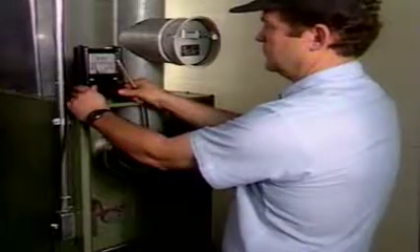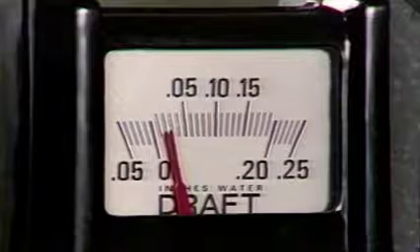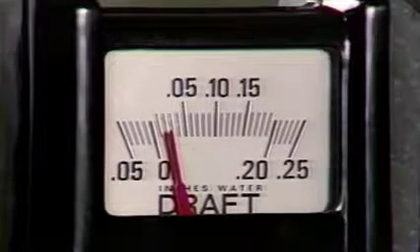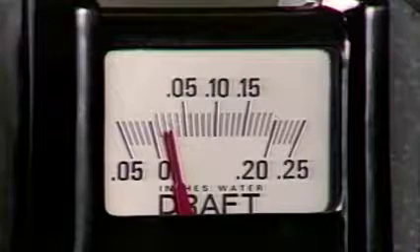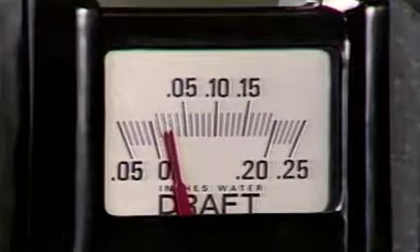The best way to minimize draft problems is to use a draft gauge to measure draft intensity when setting up the burner. Take the reading with the burner in a cold startup condition. That's when there is minimum draft. Set the burner for zero smoke combustion with a reading of -0.01 to -0.02 inches of water as shown on the gauge. At this setting, the burner will generally have adequate draft under variable conditions.